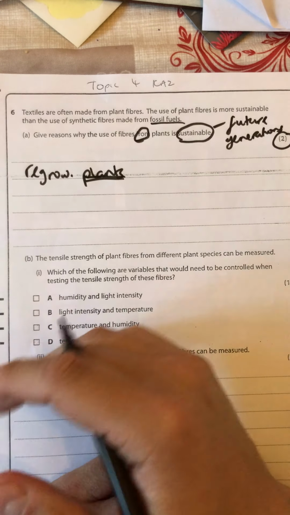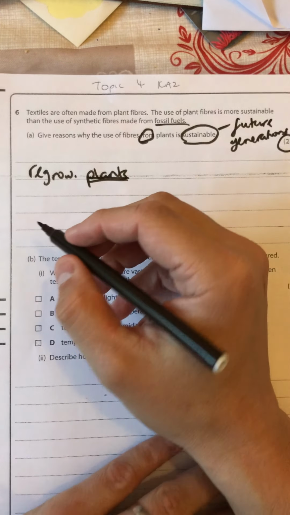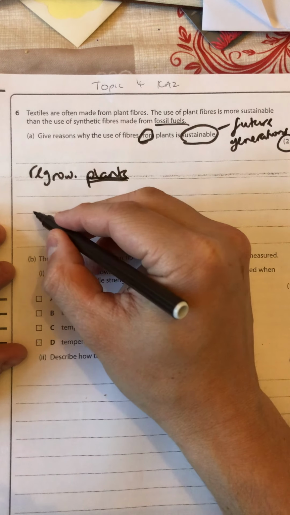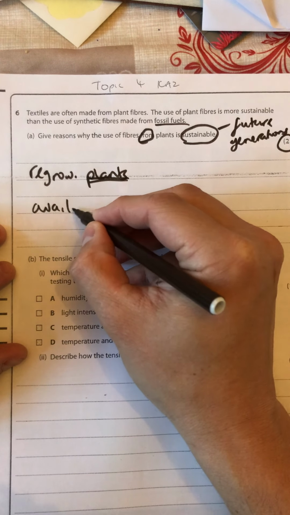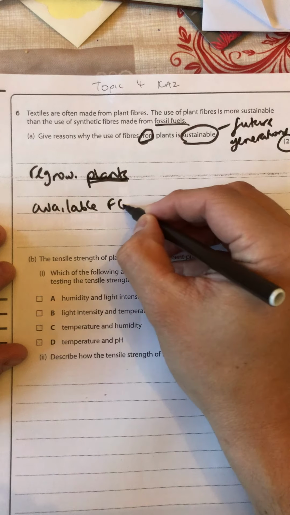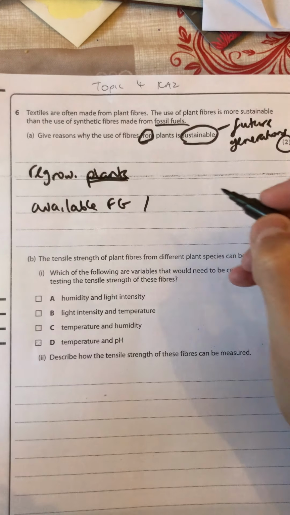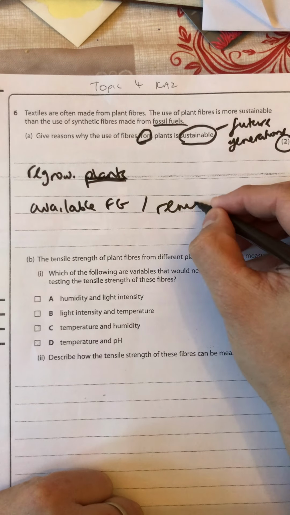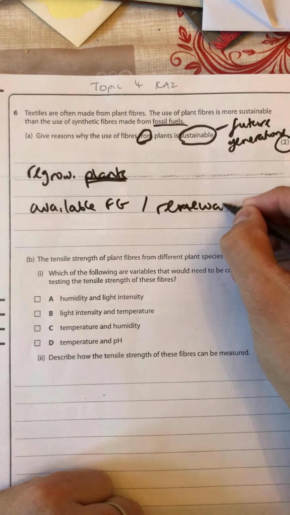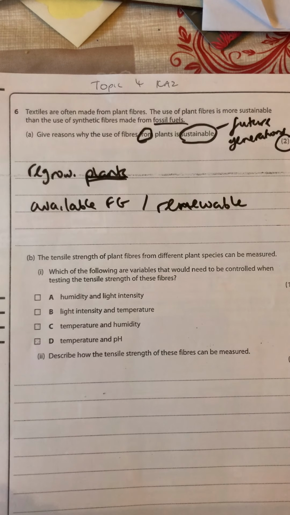And the second thing to say is we've circled or underlined this sustainable idea. So what is sustainable about it? Well, really, sustainability is about being available for future generations. We could talk about this idea about it being renewable as well. That's kind of the same idea. So that's how we go about answering that question.